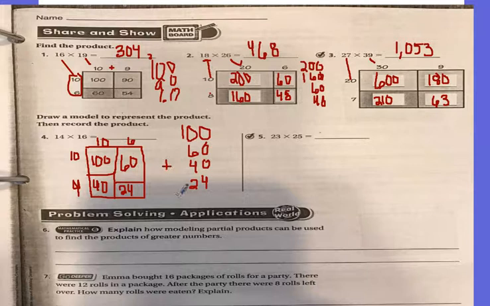Add those up together. 4. And then 2. Okay, I have 224 as my answer.